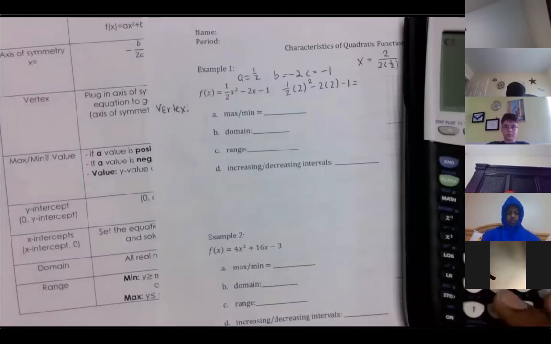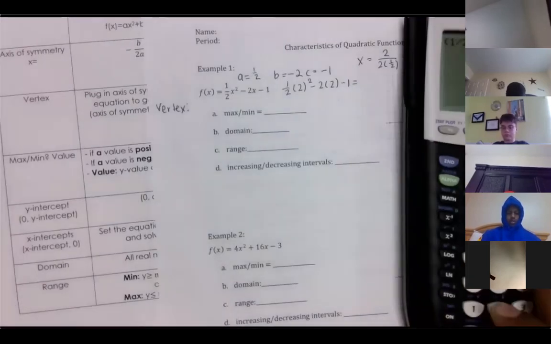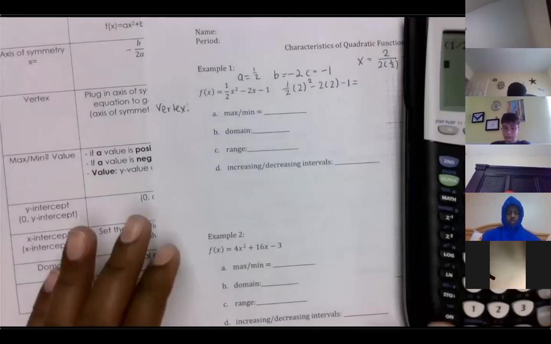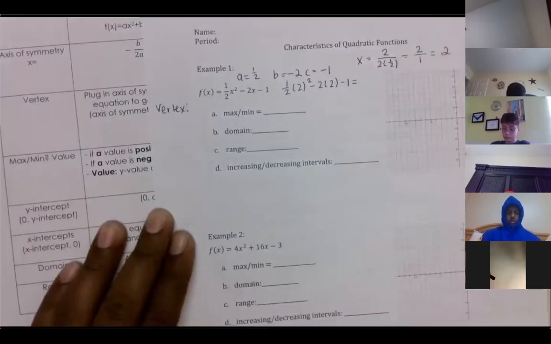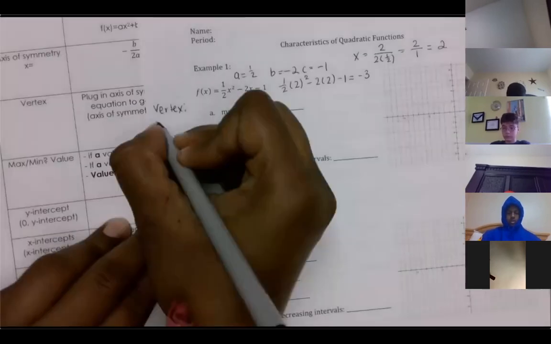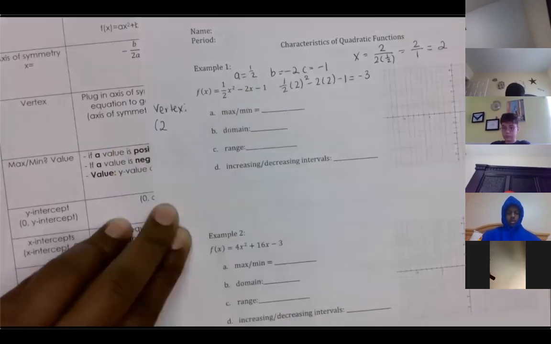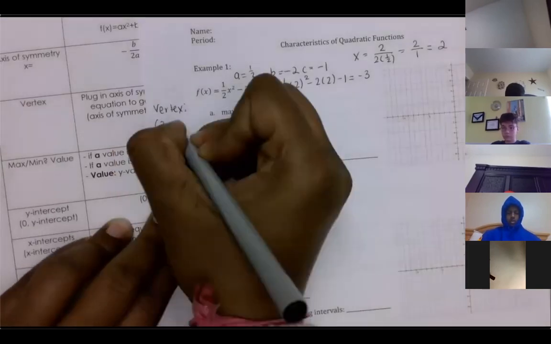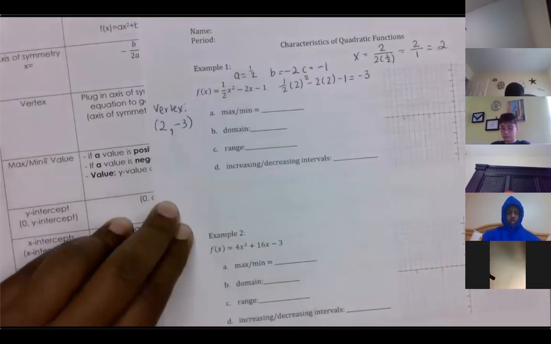Anytime you have a fraction, you want to put it in parentheses. 1 divided by 2, parentheses 2 squared minus 2, parentheses 2 minus 1, and that gives us -3. So your vertex is the axis of symmetry, which was 2, comma, whatever you got when you plug that in. So 2, -3.